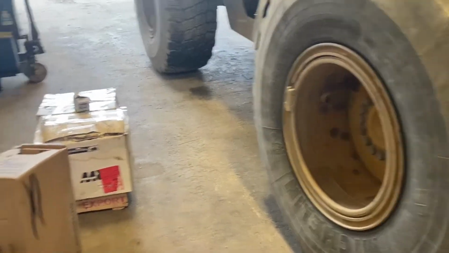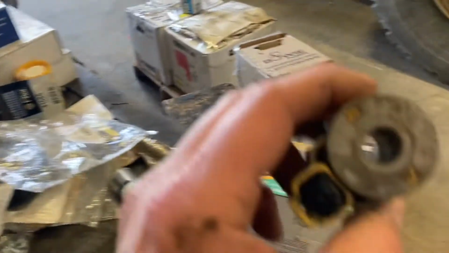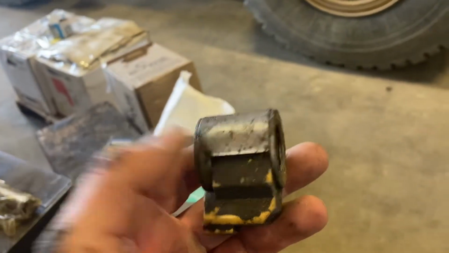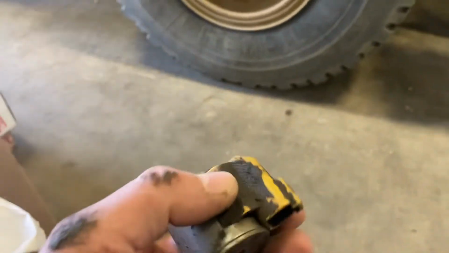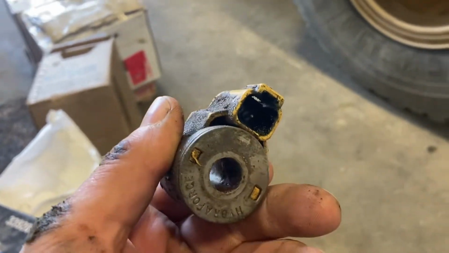Now I want to talk about the part you're going to need: the solenoid valve and where it's located. So what I found with this one is the solenoid valve will get hot. I've got one here, somewhere right here. So this is the coil for the solenoid valve. That's what you're going to need. It's a Hydroforce, but it's probably built specifically for a CAT machine, so you're going to have to go to your dealership to get this.